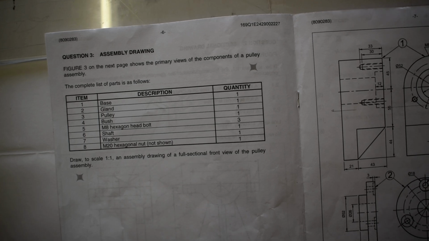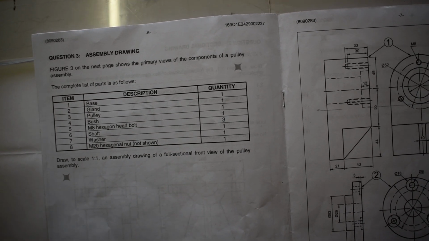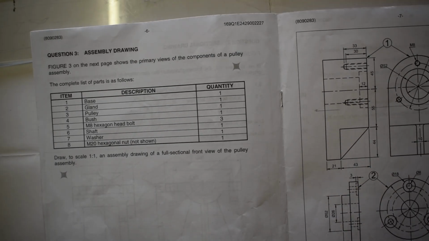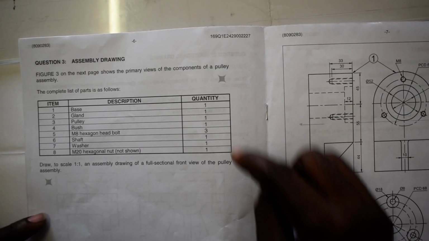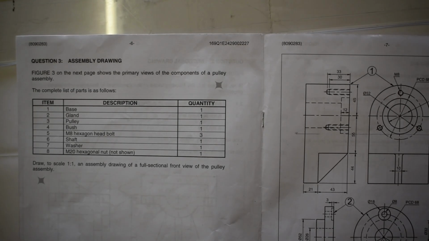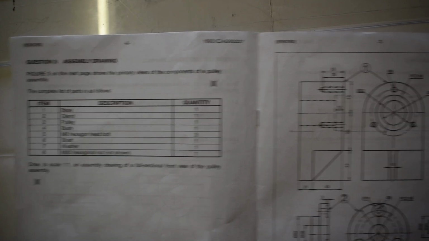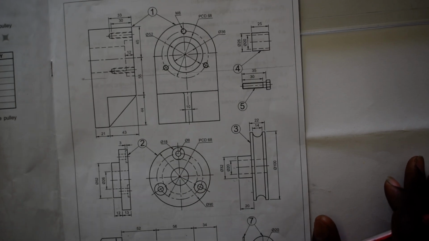By the look of things, we have part 1 till part 8. The descriptions are there, named with the quantity: how many times are you expected to draw that particular item? For instance, we draw them once up until item 5, which they said to draw 3 times. You understand? So let's come back to our part list.